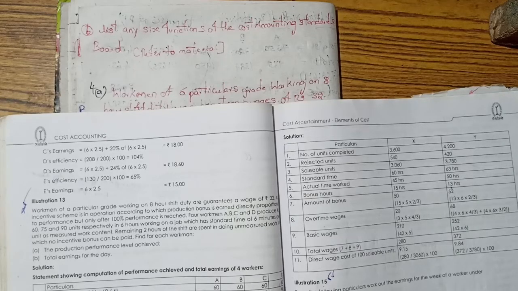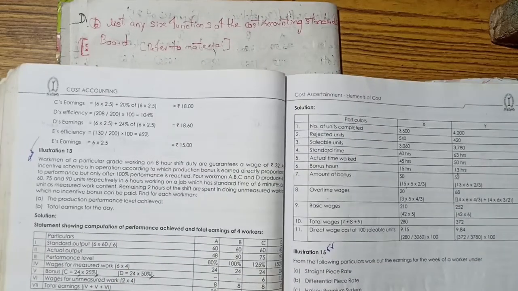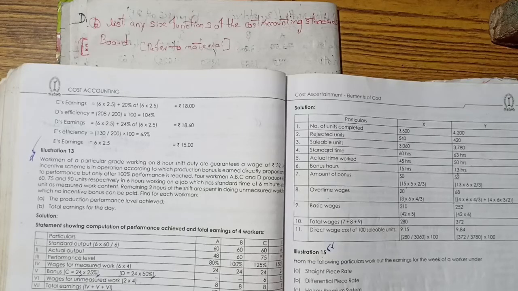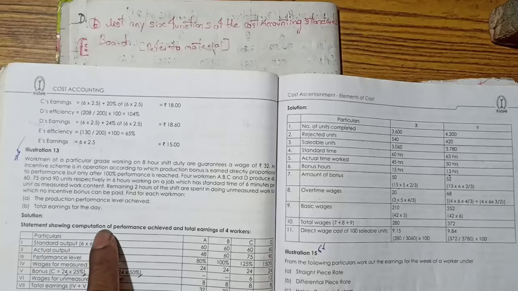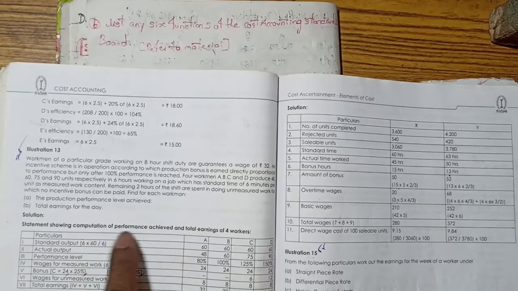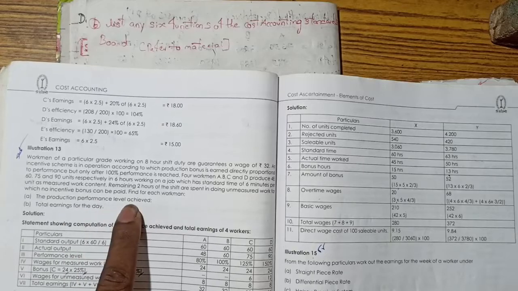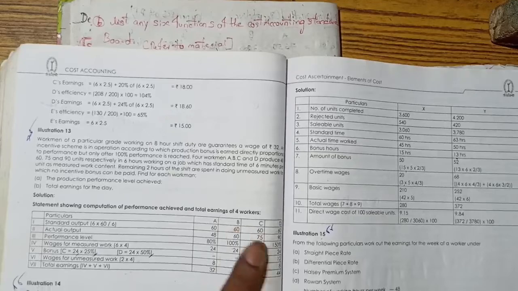So this is the question. A statement showing the computation of performance achieved and total earnings of the four workers A, B, C and D. We need to calculate the production performance level achieved, and the total earnings for the four workers.